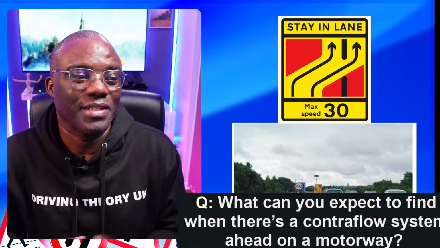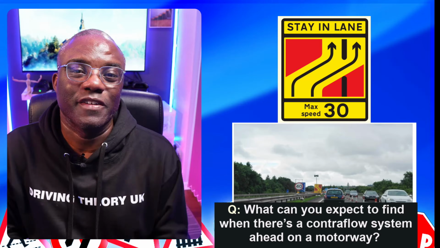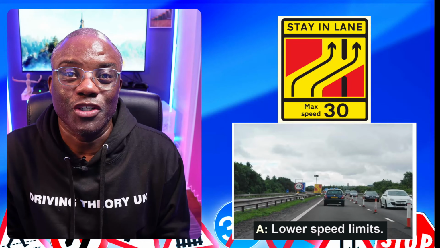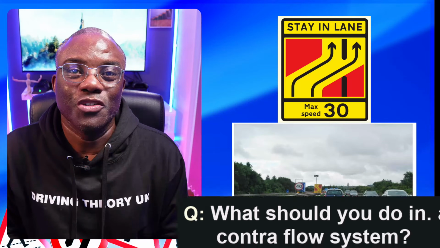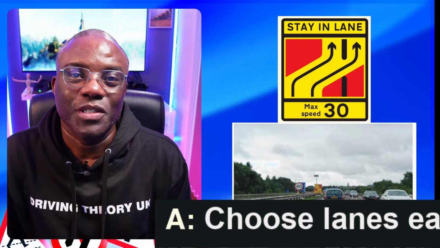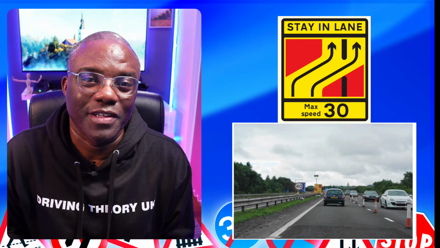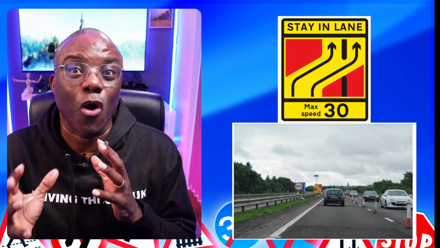So the questions are sort of like, what would you expect to find in a contraflow system? Reduced speed limits. What should you do in a contraflow system? Choose your lane nice and early, or keep a bigger gap between you and the car in front. So it's those types of questions and answers they can bring into the theory test. So hopefully that gives you a bit more understanding of contraflow.